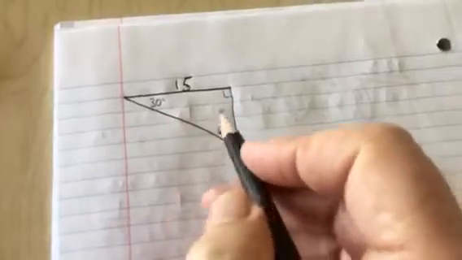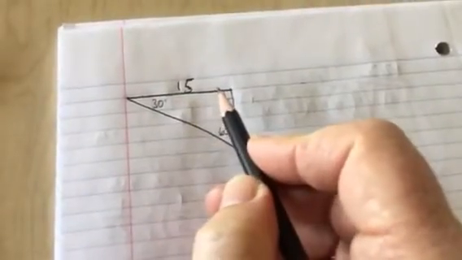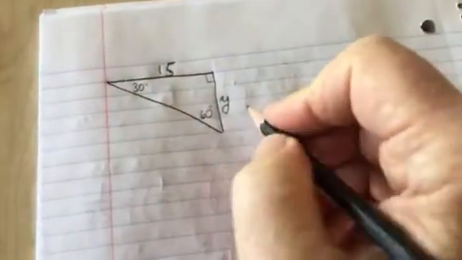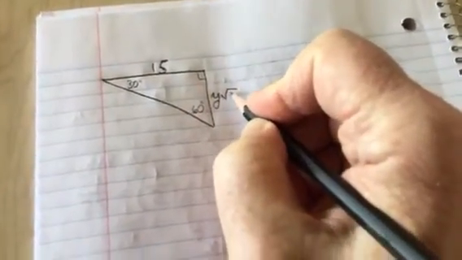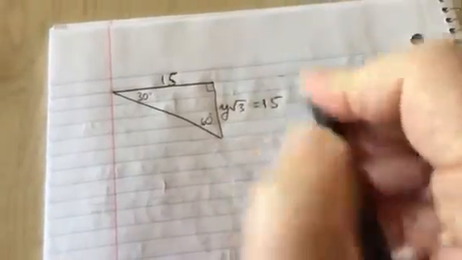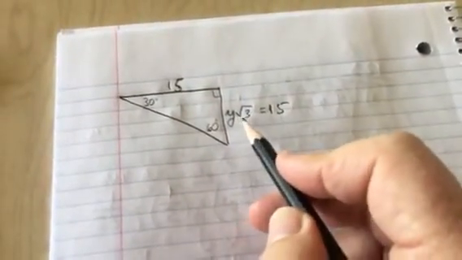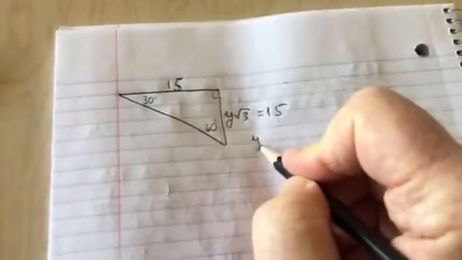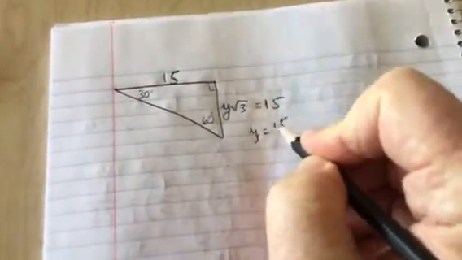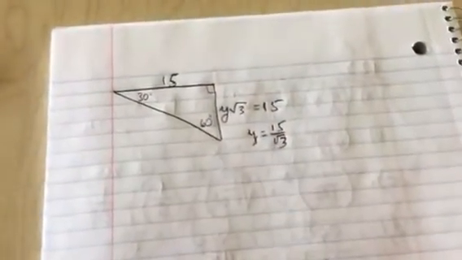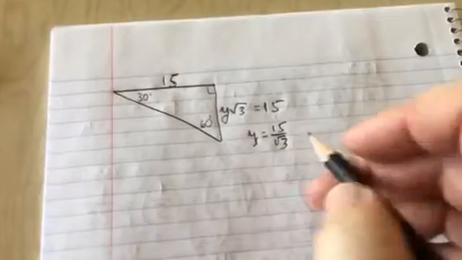If we have a 30, 60, 90 with the long leg given, you know that this short leg here times the square root of 3 is going to equal the long leg. So if you have that little equation right there, y times root 3 equals 15, you solve it for y and you get y equals 15 over the square root of 3. That's pretty easy, but that doesn't look like 5 root 3.